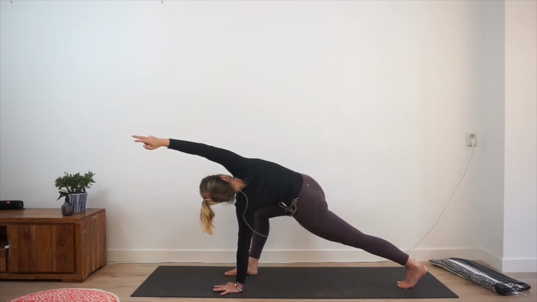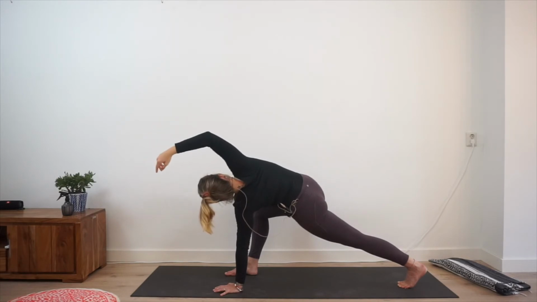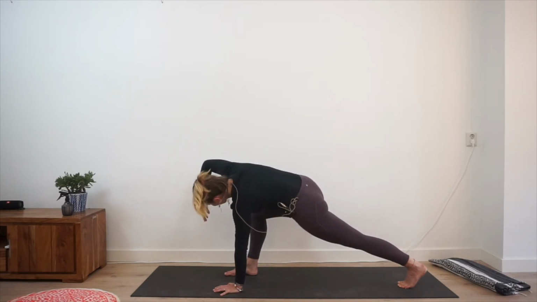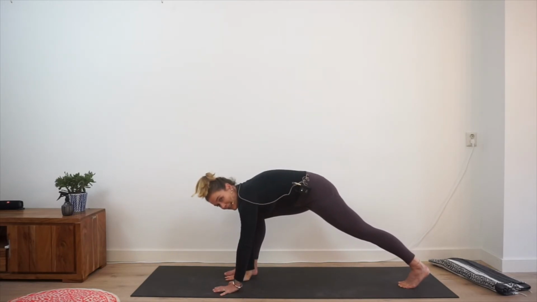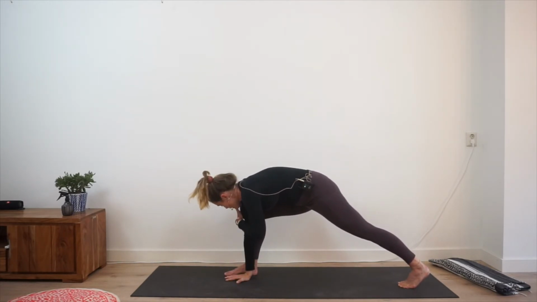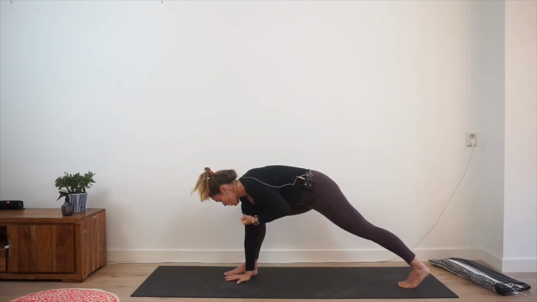Keep pressing down into the floor through the heel of the left hand. Use that connection to the floor to rotate a little deeper. All right, now take your right hand down to the ground on the inside of your right foot. Yes, good. So now your right knee and your right shoulder are going to become best friends. Press them into one another.